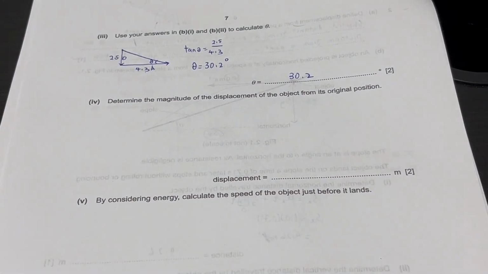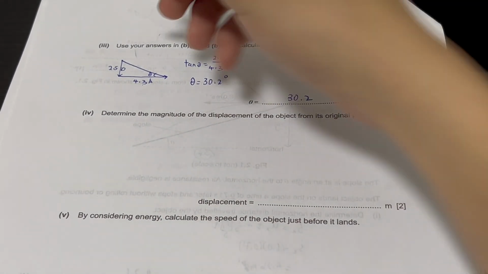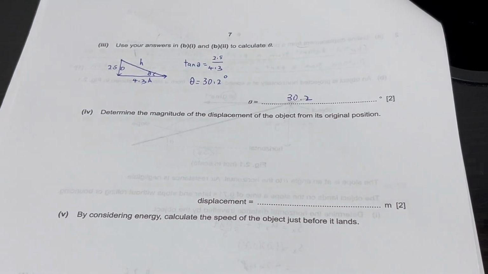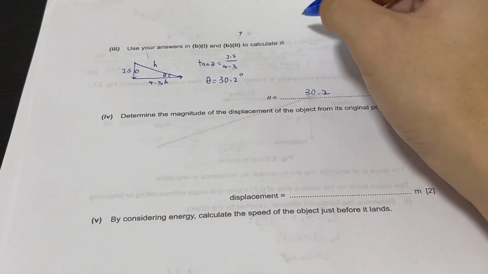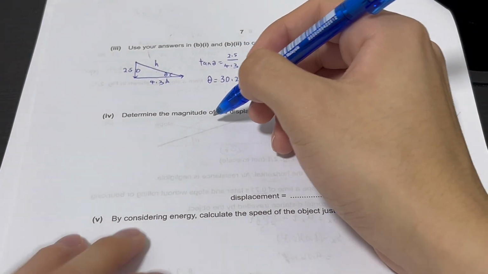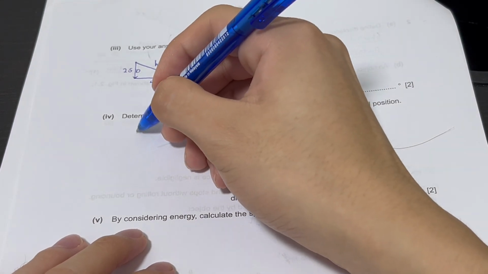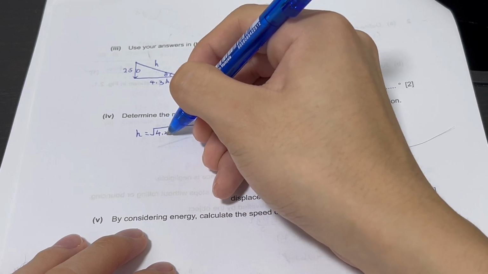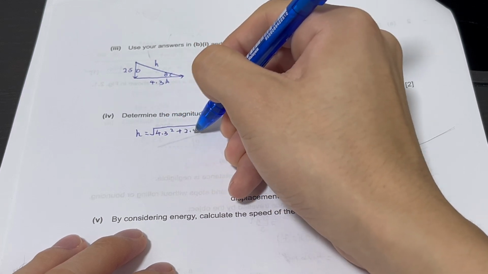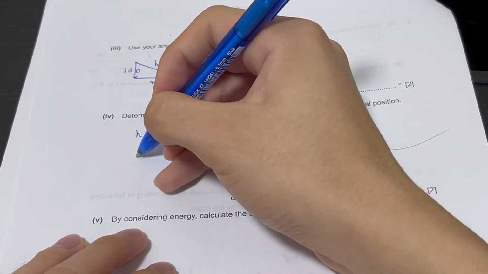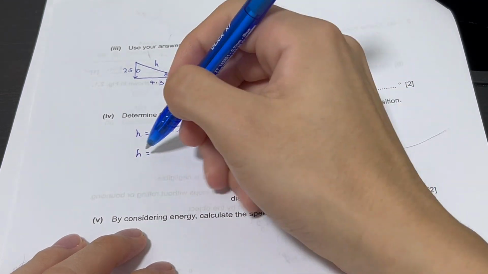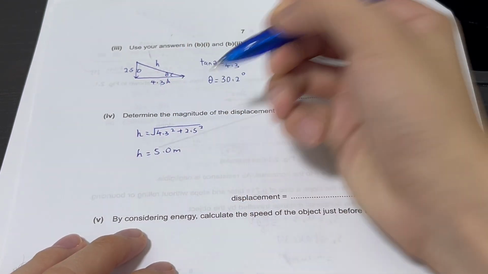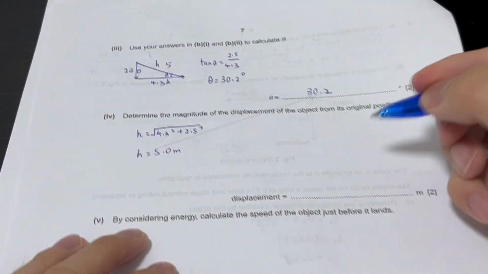Determine the magnitude of displacement of the object from its original position, which is the hypotenuse. We can just simply use Pythagoras theorem. So h is equal to the square root of 4.3 squared plus 2.5 squared, which is equal to 5 meters. So this one is 5.